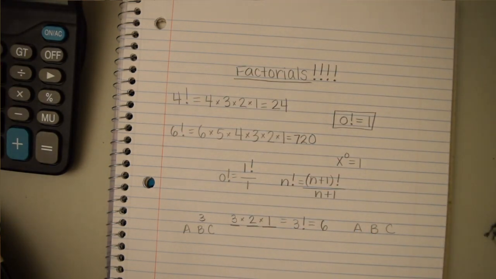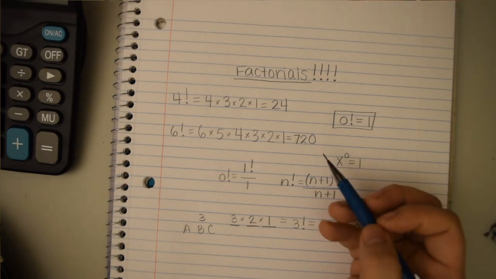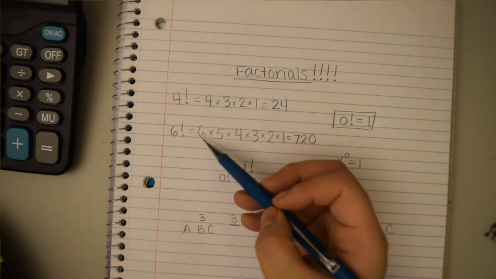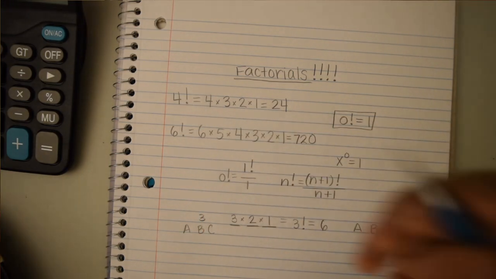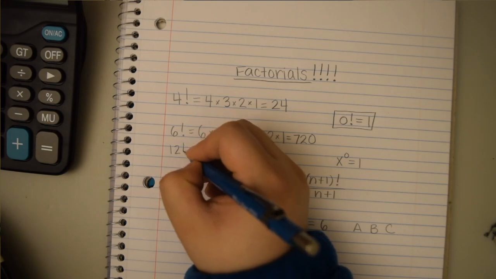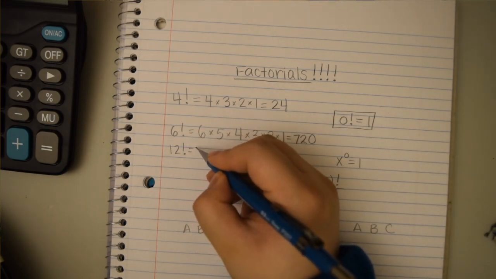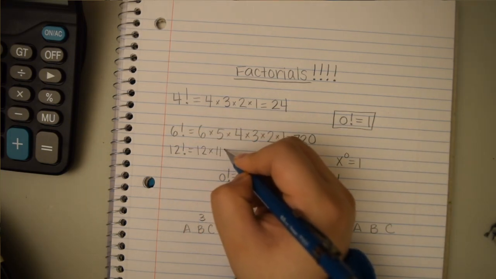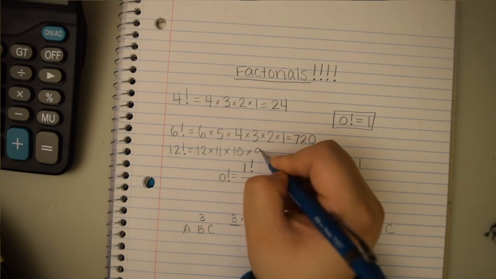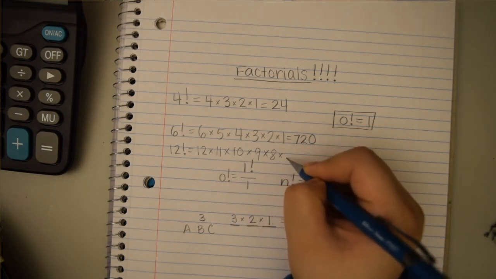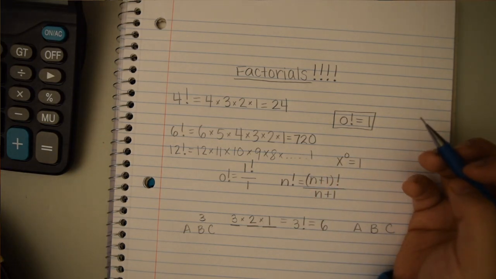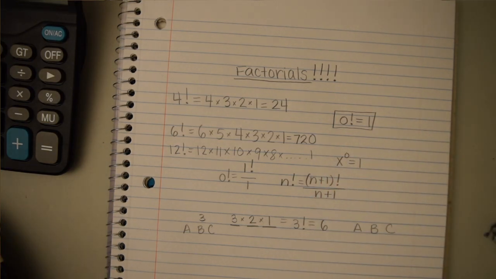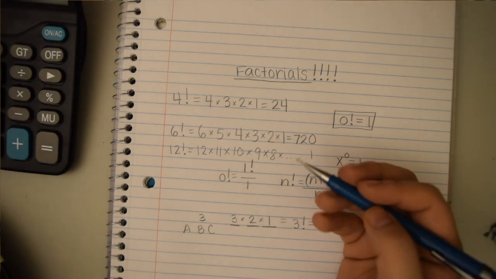But when we're working with factorials, it's actually really nice, even though it seems like this is going to get really big, right? Imagine if we're trying to do like 12 factorial. 12 factorial is 12 times 11 times 10 times 9 times 8 times all the way to 1. That's going to be a really big number, right? So you can imagine how quickly things scale.